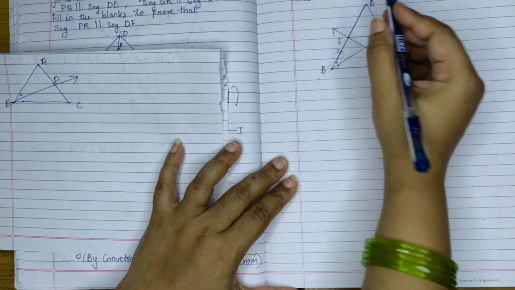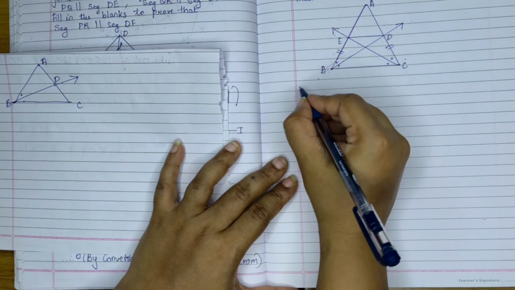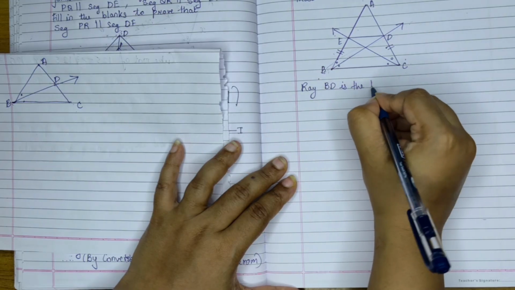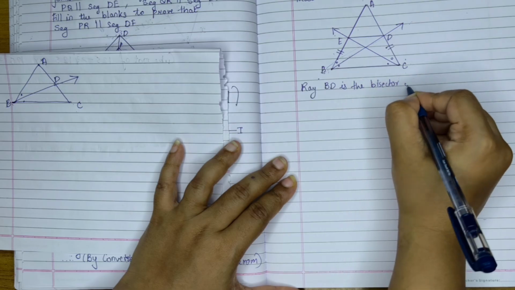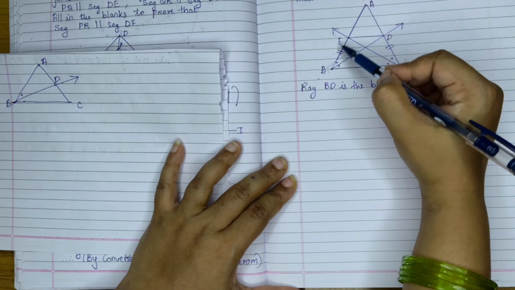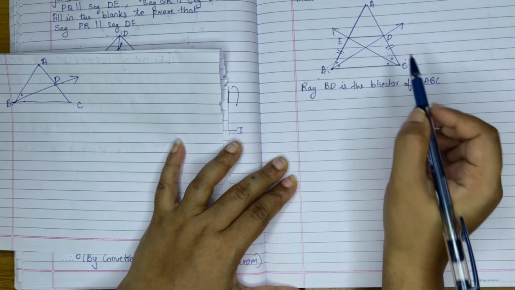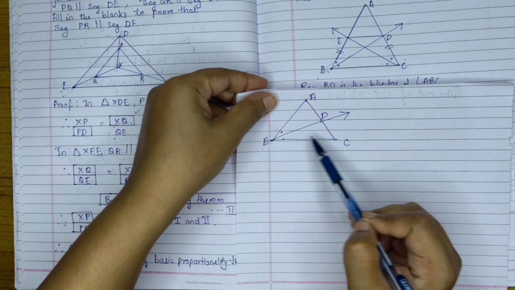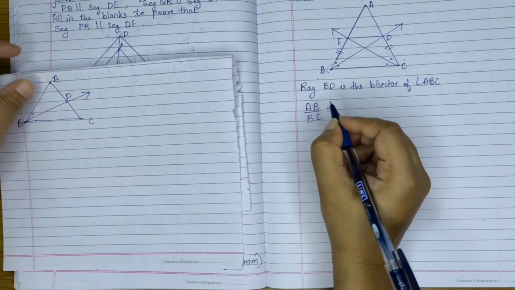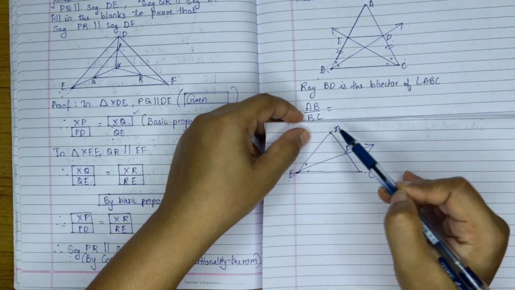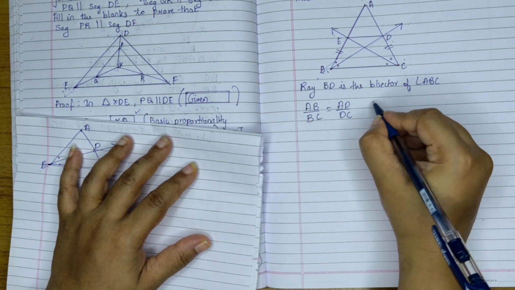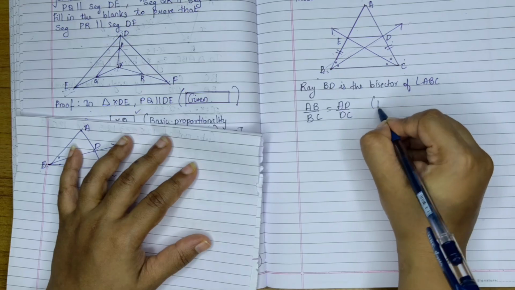So first you write ray BD is the bisector of angle ABC. BD is a bisector, so we get AB upon BC is equal to AD upon DC. This we get by the angle bisector theorem.